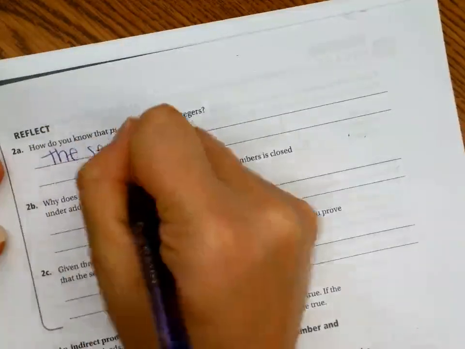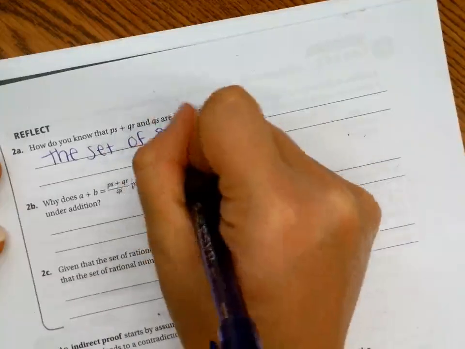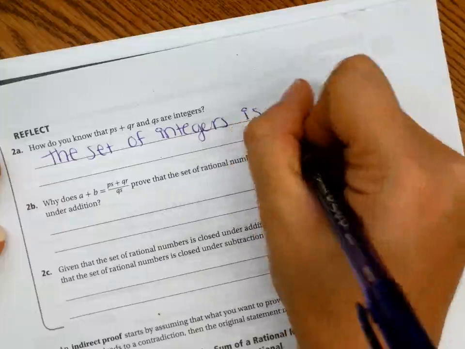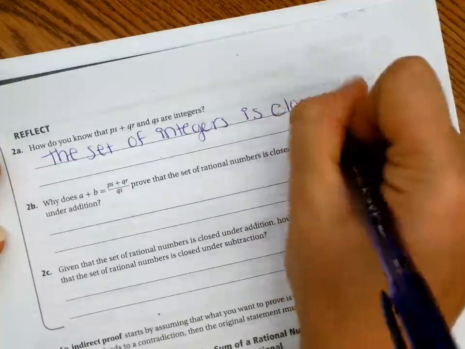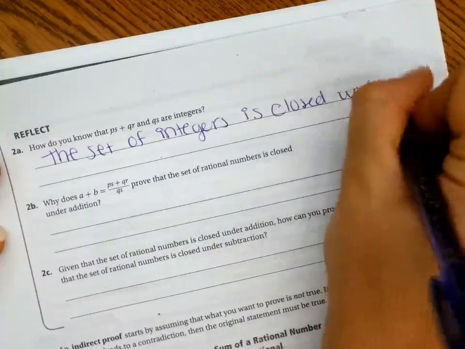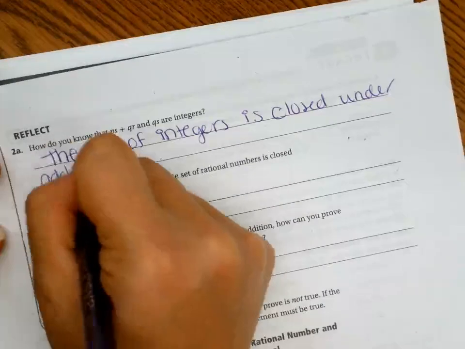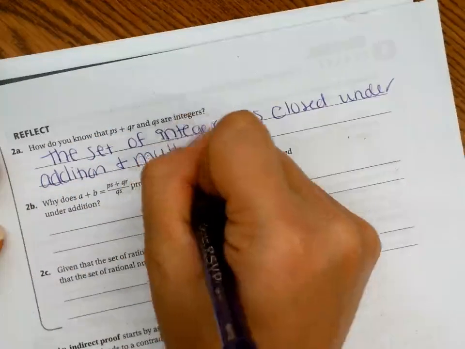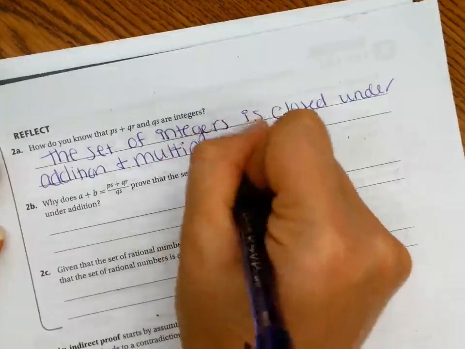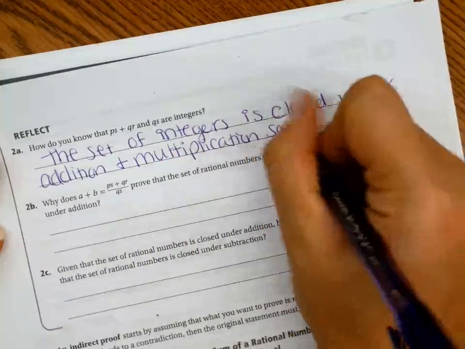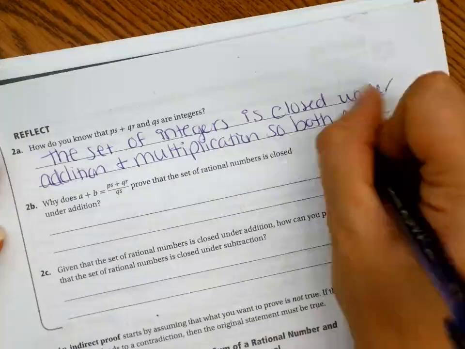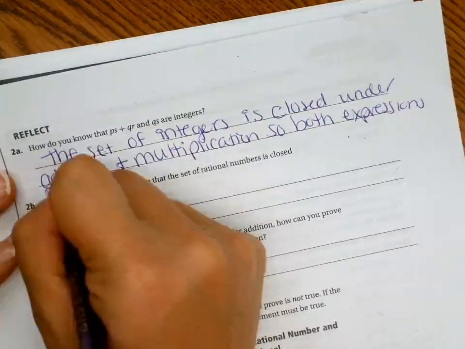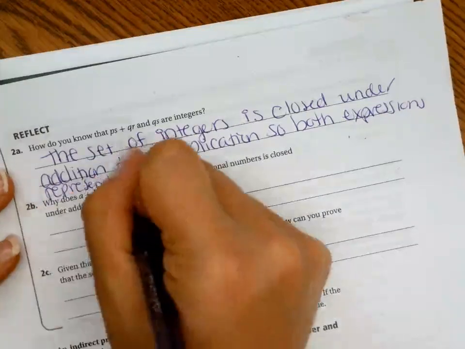The set of integers is closed under addition and multiplication. So both expressions represent integers.